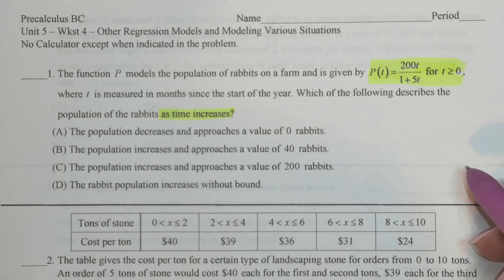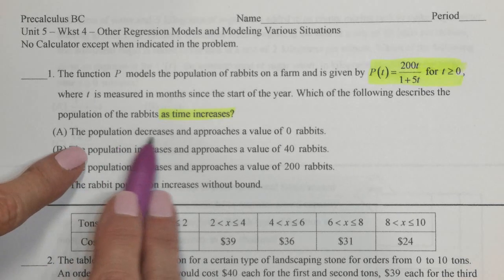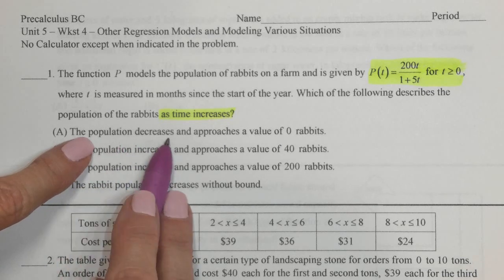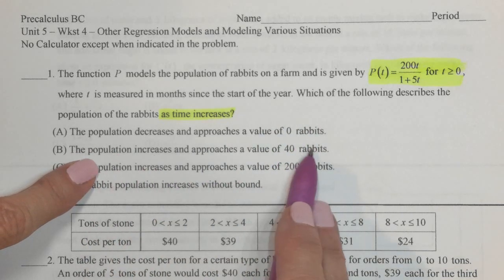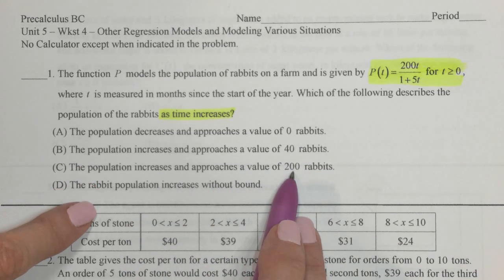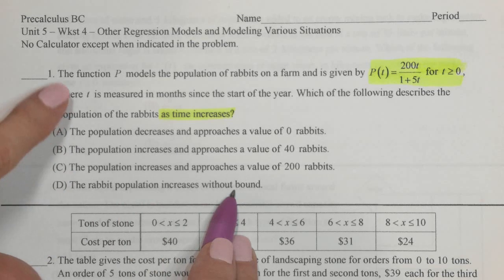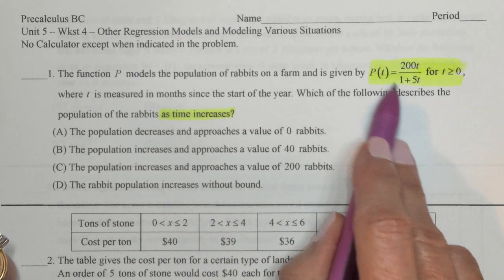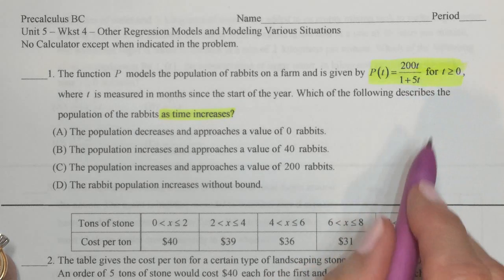Each of these choices is talking about what happens to the population. The population decreases and approaches a value of 0 rabbits, increases and approaches a value of 40 rabbits, increases and approaches a value of 200 rabbits, and increases without bound. No calculator on this except where indicated in the problem, so I'm not going to use one. Otherwise I could just graph this and see what the graph looks like when time is greater than 0.